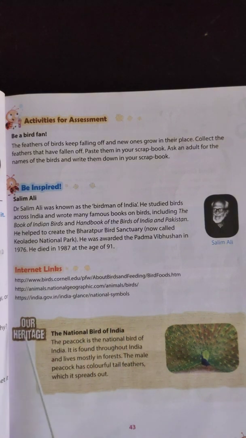Our heritage. The national bird of India. The peacock is the national bird of India. You can have a look at it. It is found throughout India and lives mostly in forests. In most parts of India, we can see peacock, and usually it lives in forest.